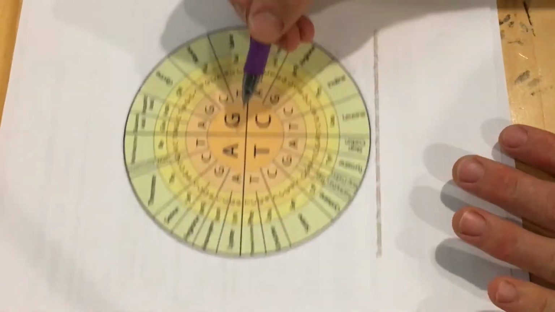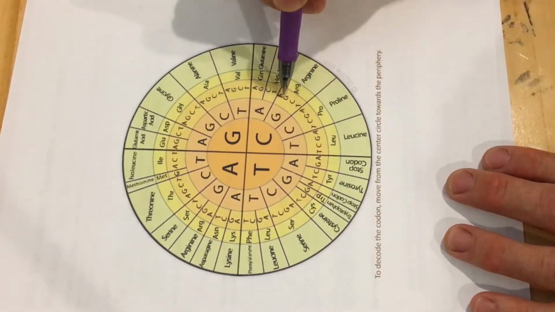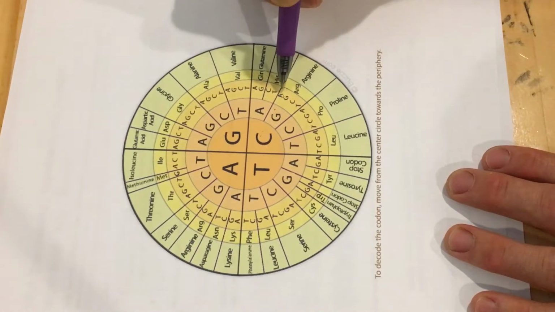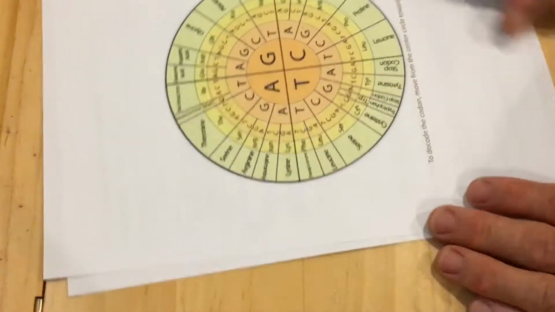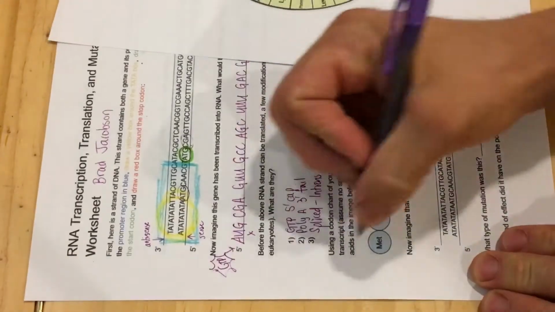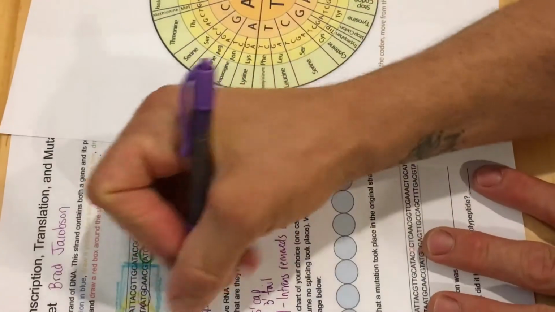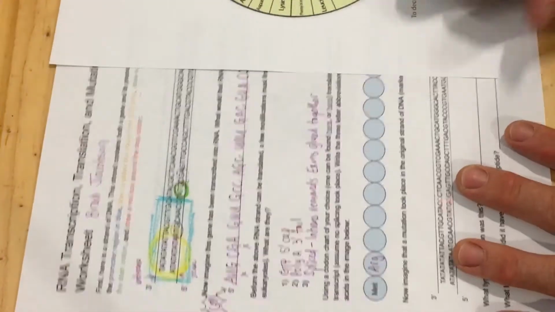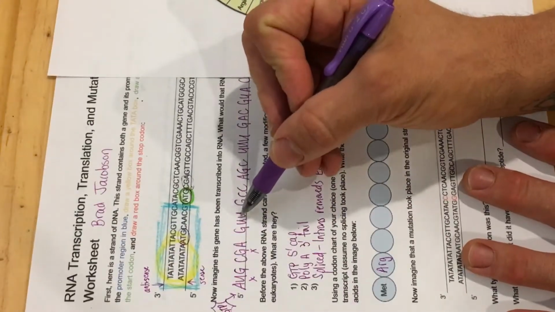Okay, the next one is CGA. So I come over to my chart, CGA is arginine, ARG. So I'm going to write that in the next circle, ARG. I'm going to cross that off. That was our CGA. Now the next codon is going to be GUU.